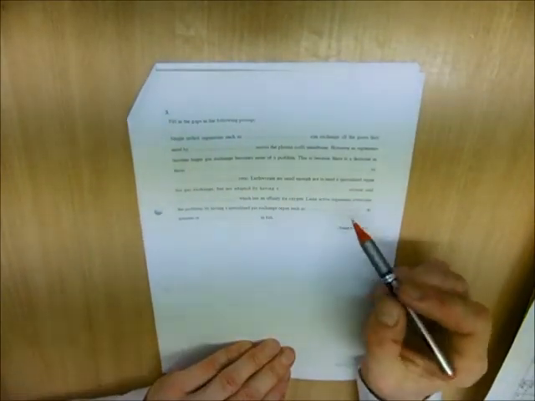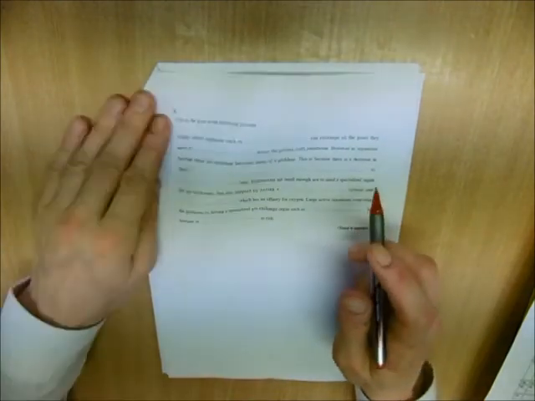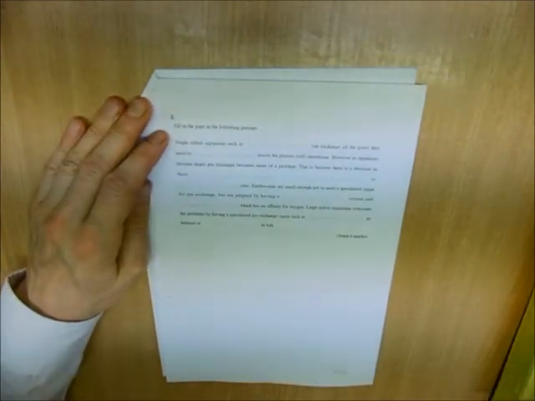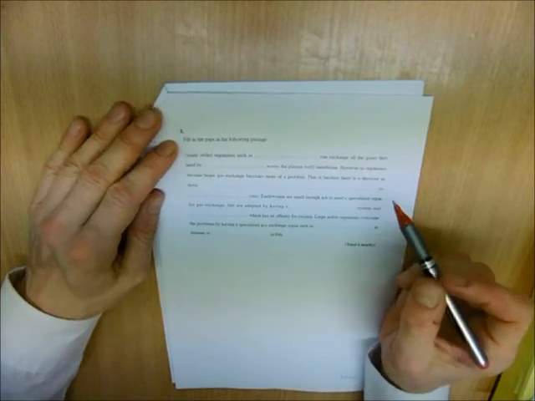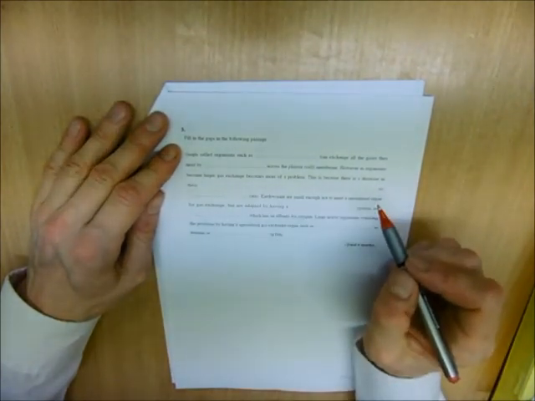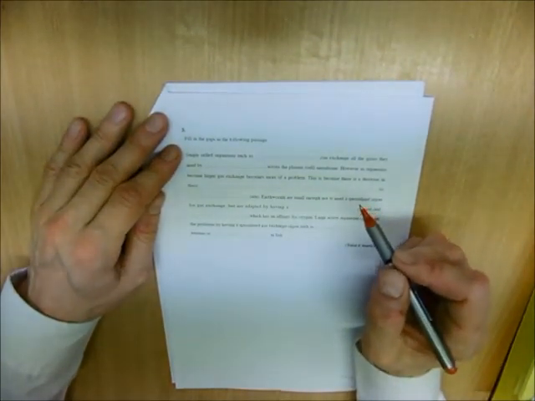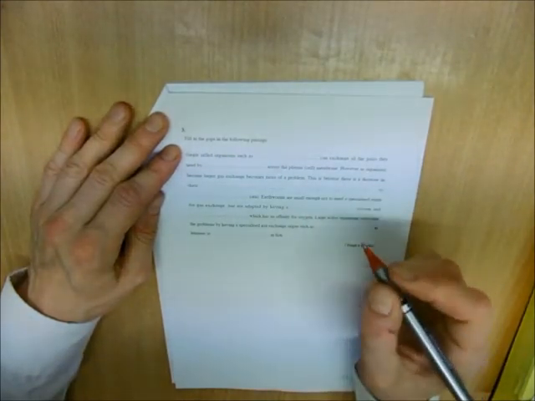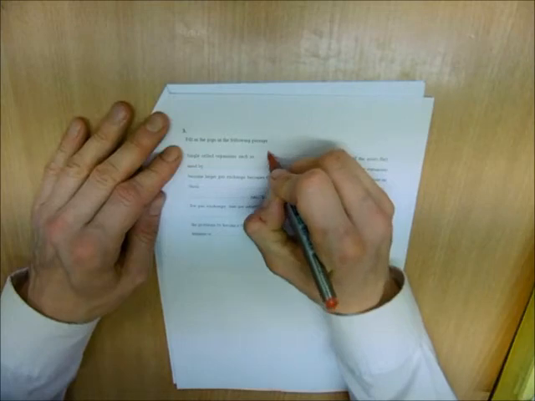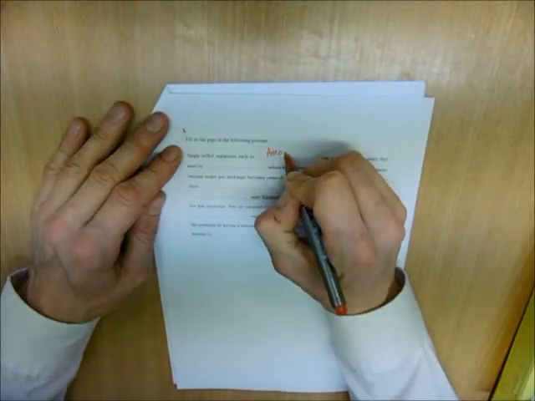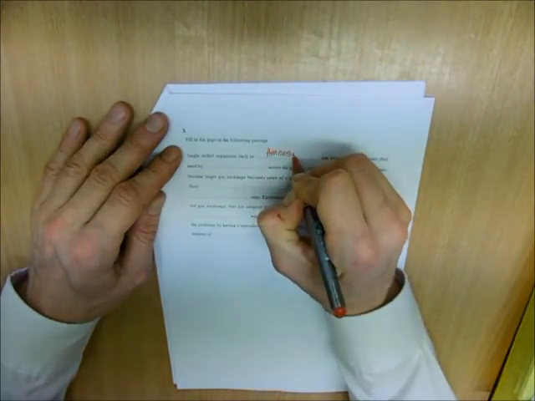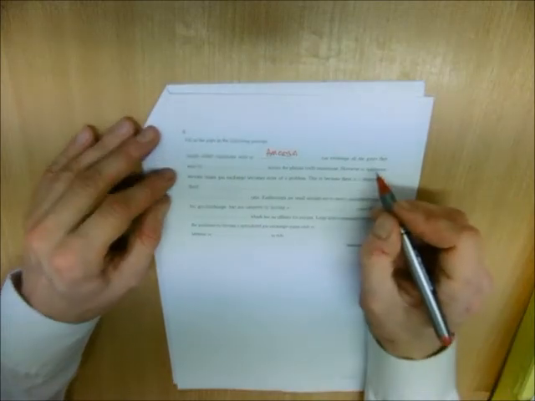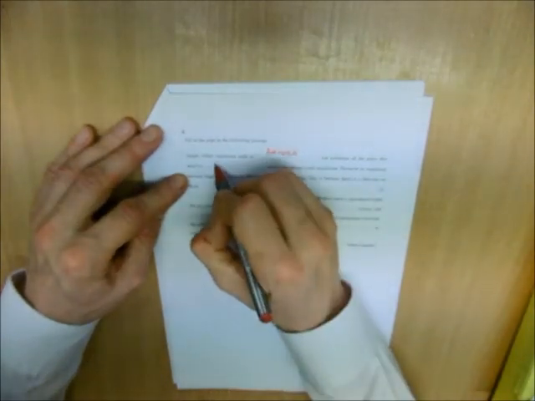Then we're finally on to a nice missing word question, so we're on hopefully much better territory here. Single-celled organisms such as, well, our example is the amoeba, but you can suggest any other single-celled organism there. So I'm going to write amoeba because that's the one we have talked about. They can exchange all the gases they need by diffusion.